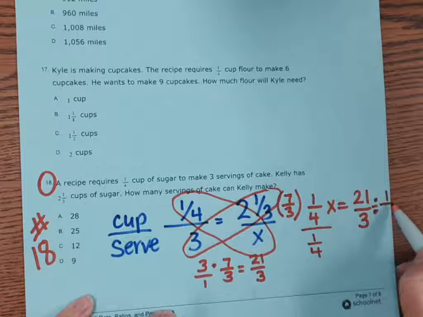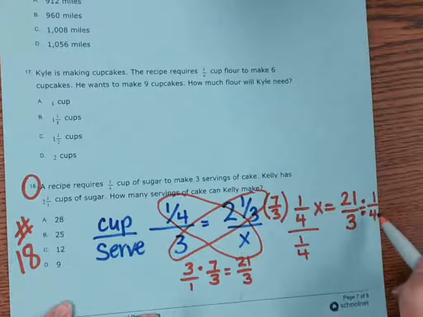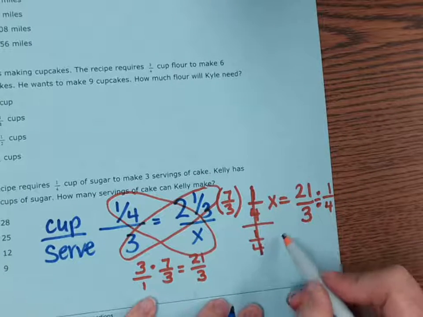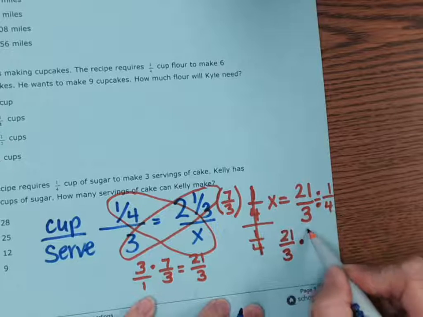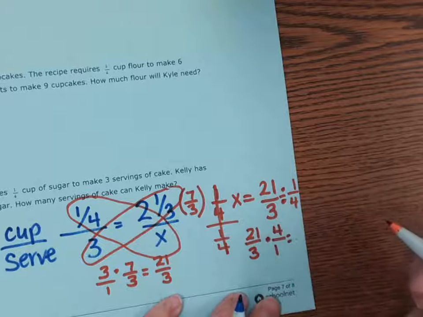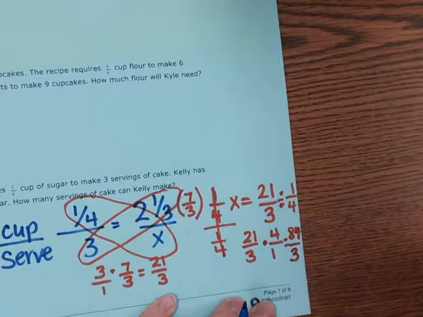I like to write it in the traditional way, using the division symbol right there when I'm dividing with fractions. And I'm going to get, so this is when I have to go keep, change, reciprocal. So that's going to give me 84/3.